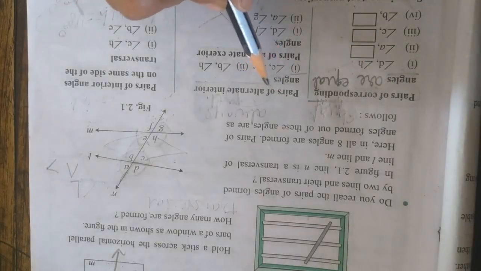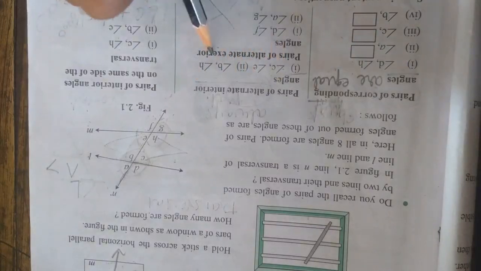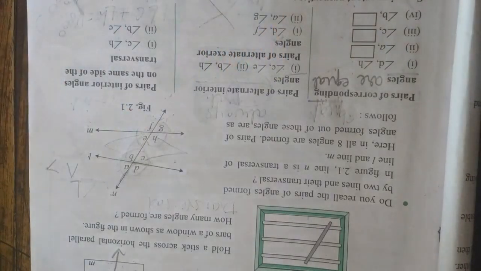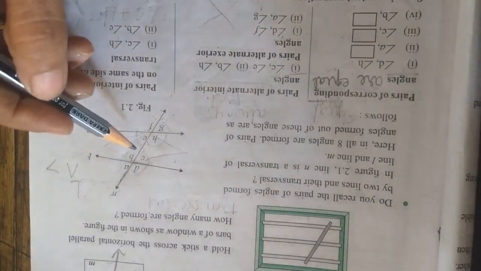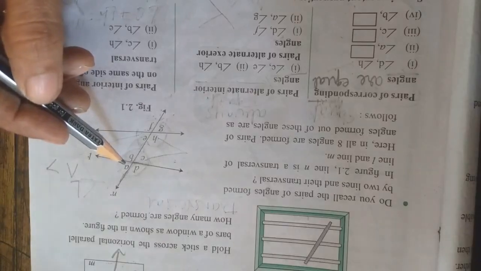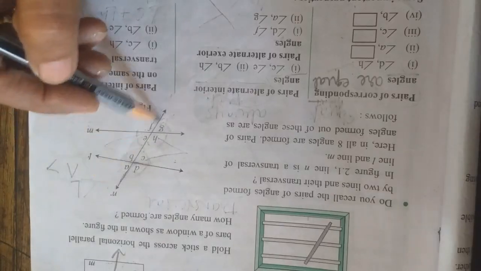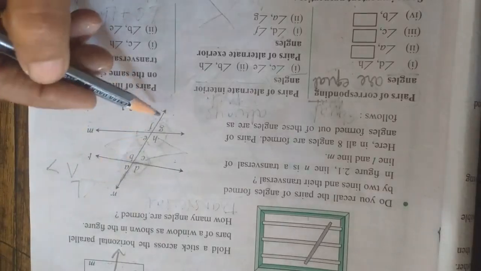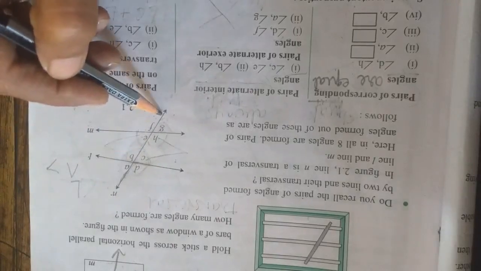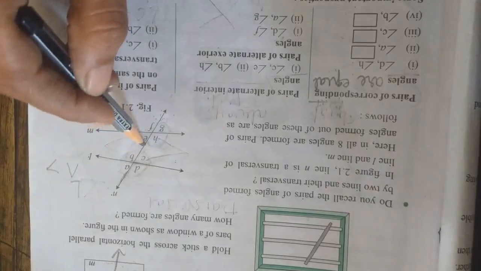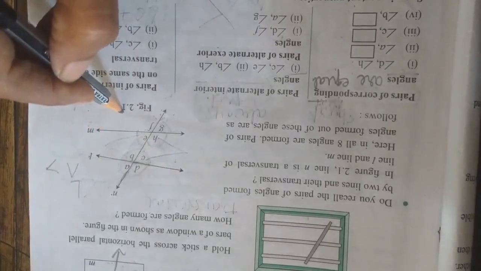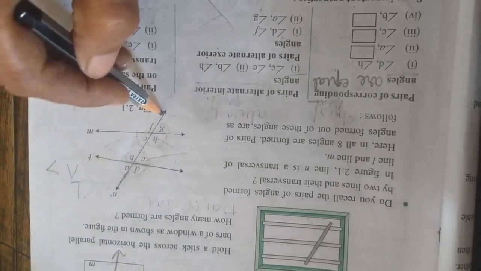What is that? Pairs of alternate interior angles and alternate exterior angles, or you can simply say alternate angles. Okay. As the name indicates, alternate. Alternate means the angles which are on either side of the transversal. Now what is the meaning of either side of the transversal? इसका मतलब ये है कि एक एंगल ट्रांसवर्सल के इस साइड होगा और एक एंगल ट्रांसवर्सल के दूसरे साइड में. So that is called either side of the transversal.